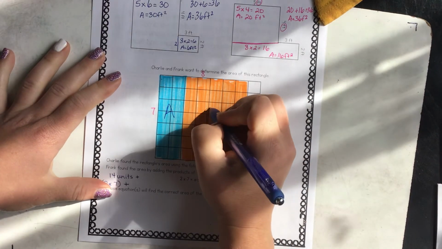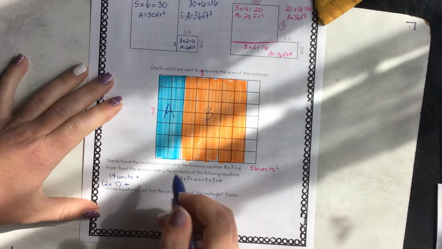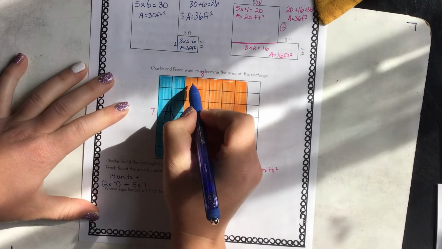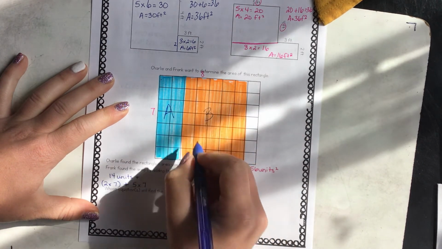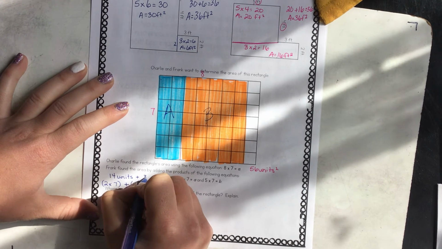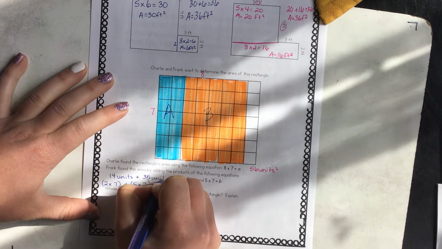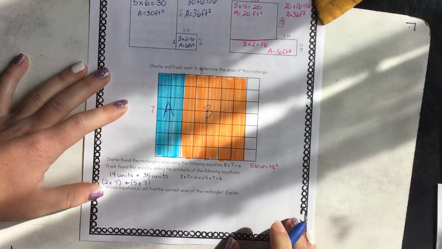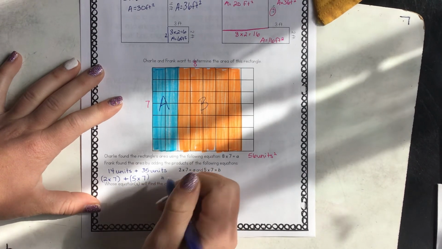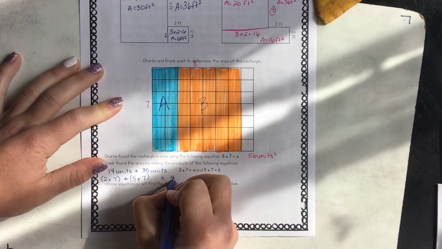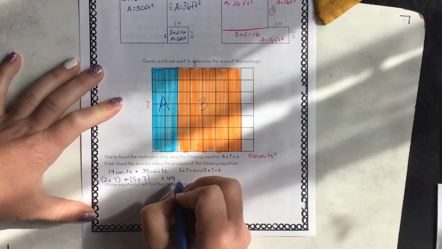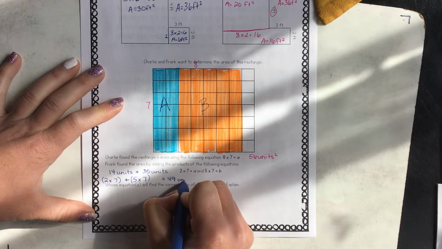And now this is labeled B. So 5 times 7, as represented here, 1, 2, 3, 4, 5, times 7 equals what? 35. Now 35 plus 14 equals, 5 plus 4 is 9, and 3 plus 1 is 4. 49 units.